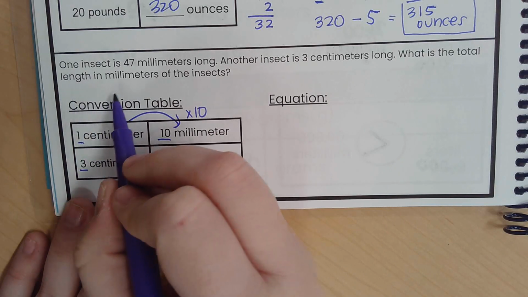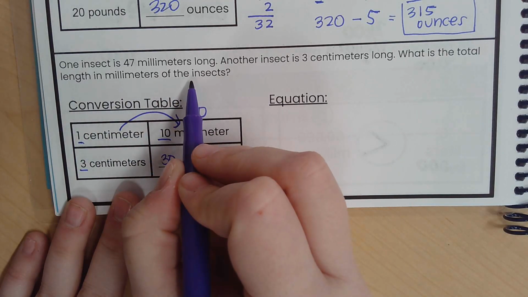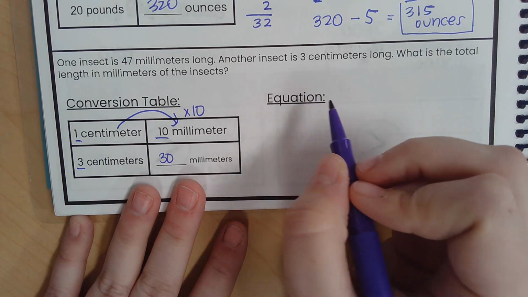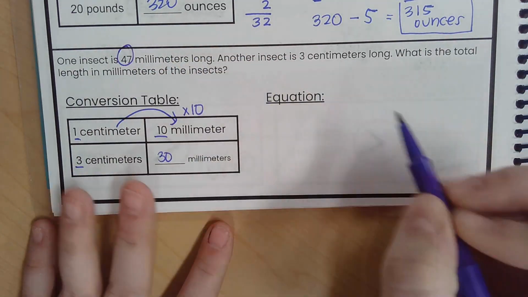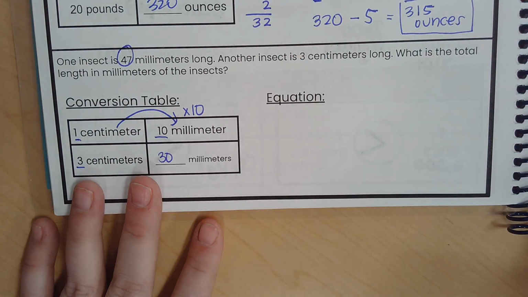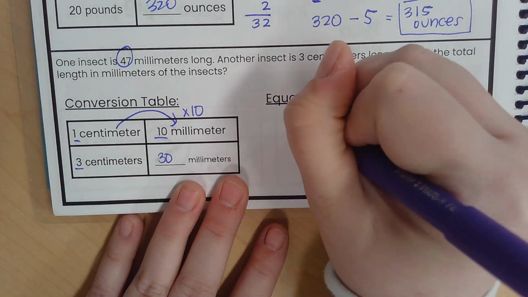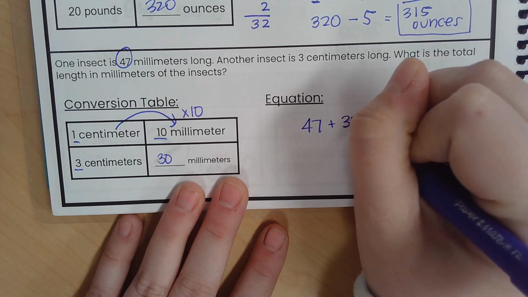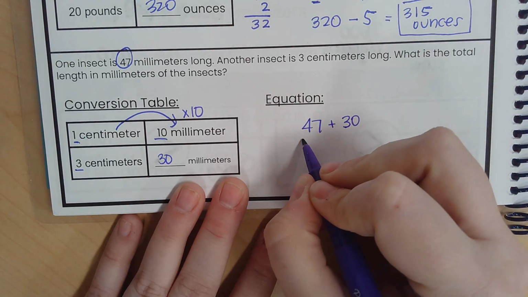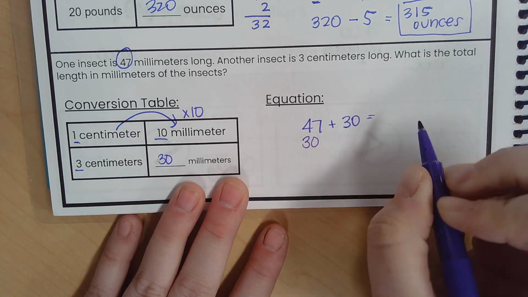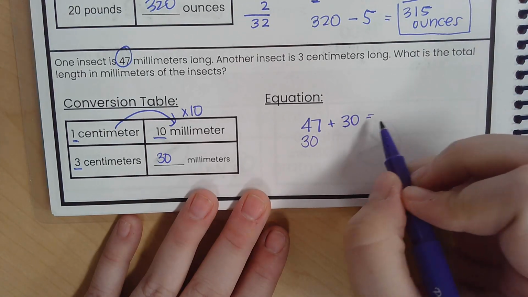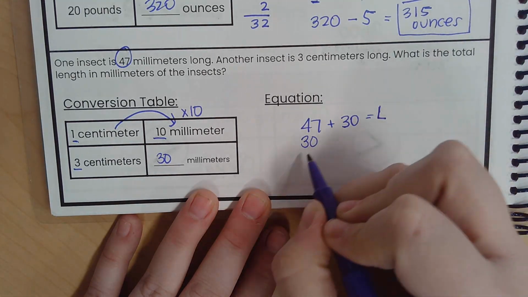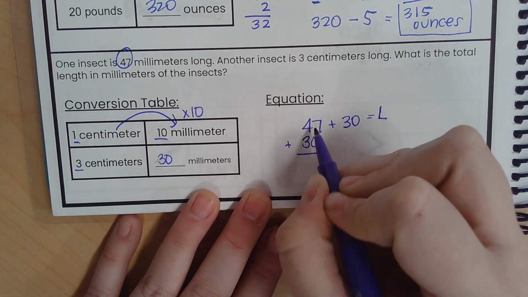So the total length in millimeters of the insects. That means we're going to take our 47 millimeters. And if it's the total length, they're asking about if we add them together. So that means it's 47 plus 30. Okay, so I'll just rewrite it. There's our equation. And you know what? Maybe you can always add that variable. So we'll put L for length. So 40 plus 37. I just rewrote it right here so I can do that.